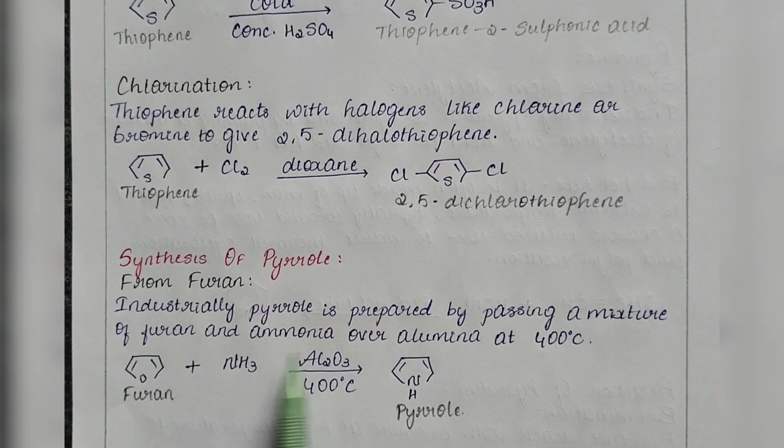So as given by the definition, when furan is reacted with ammonia in presence of alumina, that is aluminium oxide, at 400 degrees Celsius, we will yield pyrrole. There are other ways of synthesizing pyrrole, but here we are taking only furan, which is most important for your semester exams and also in NET and CSIR examinations.